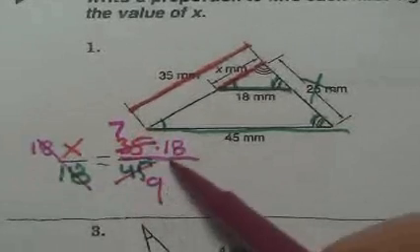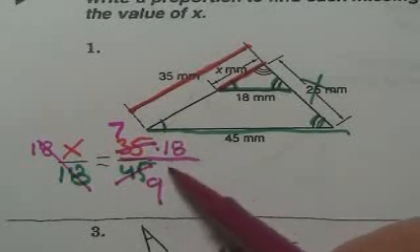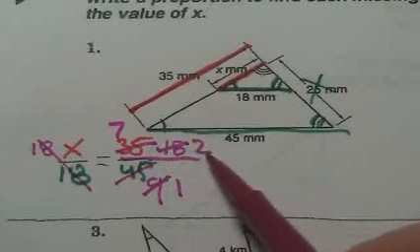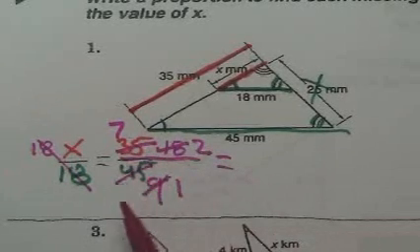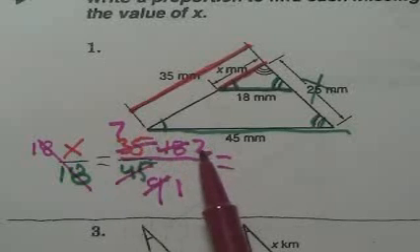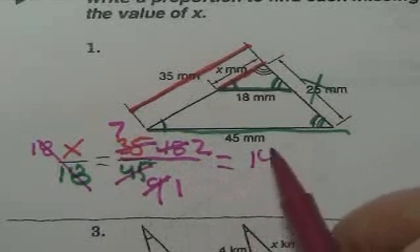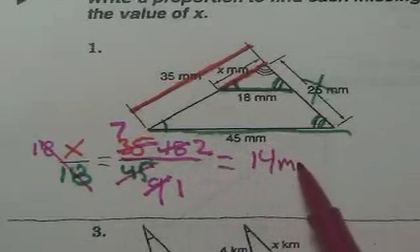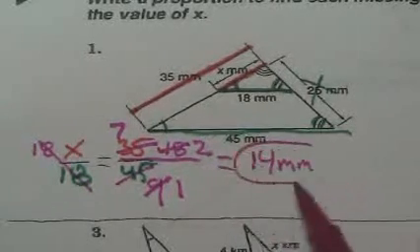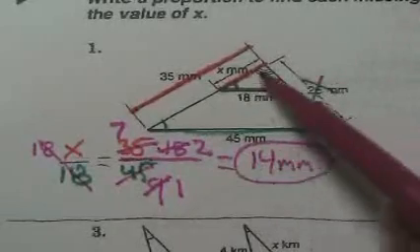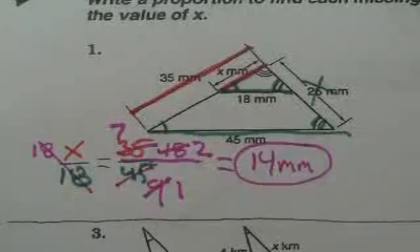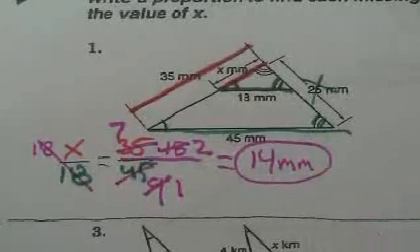Hey, now I have 9 and 18. 9 goes into both of those. 9 goes into 9 once. 9 goes into 18 twice. So my answer is just 7 times 2. It's 14. And what are my units? Millimeters. So we just found corresponding sides to match up, and then we solved for x: 14 millimeters.